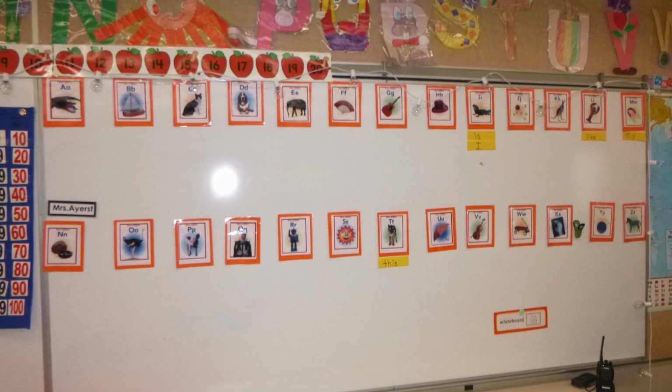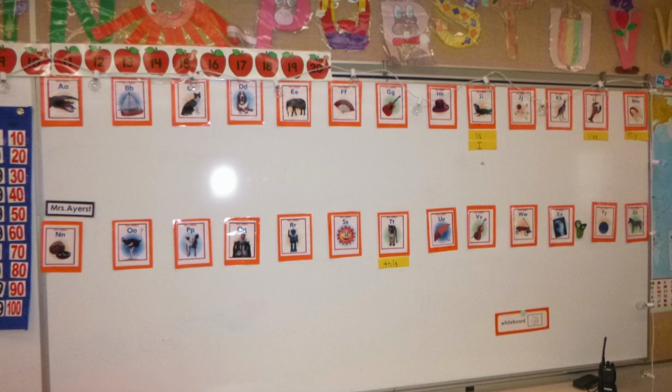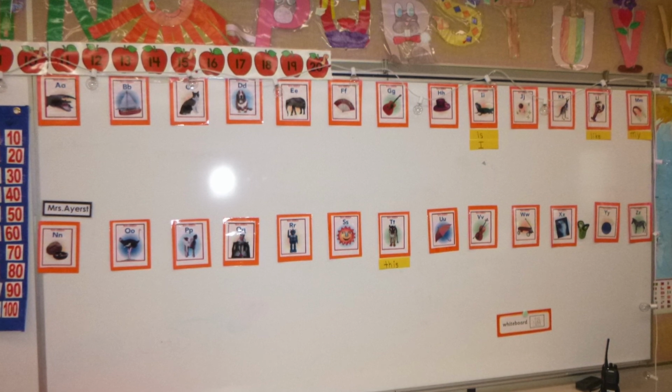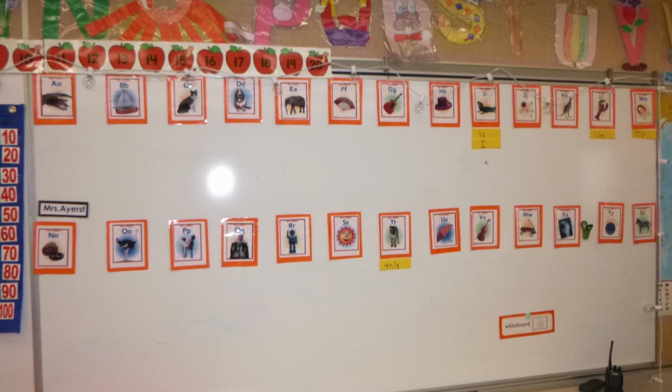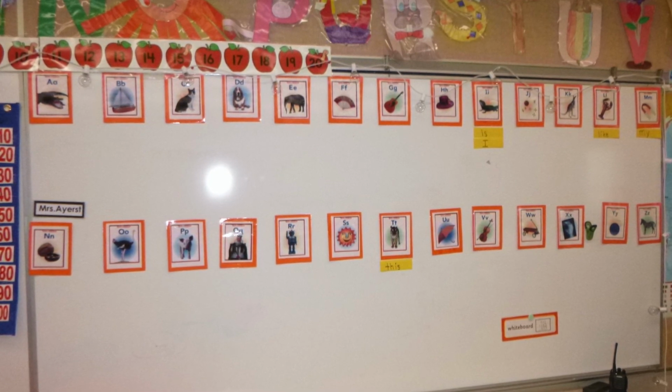This is the word wall that we have up in our classroom. Every week we're learning new words and we're adding them to our word wall. Students can see this word wall wherever they are in the classroom. They can use it to help them read and write known words. We also use this to help us write sentences. Every week we're learning different sentence structures.